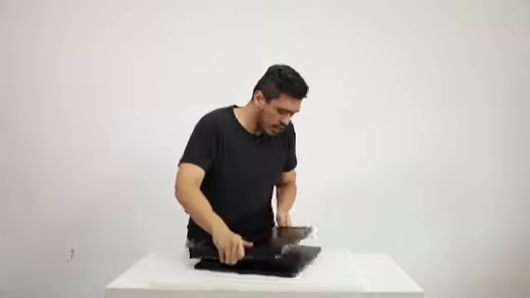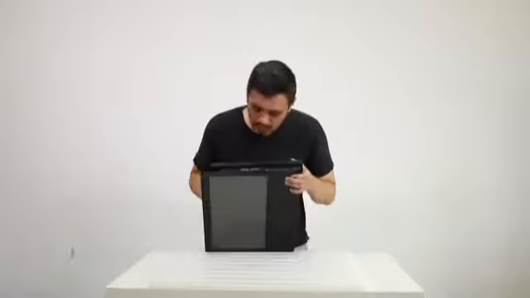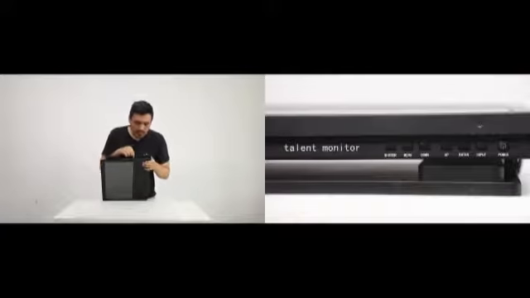Yeah, and that's about it really. There's the other buttons right here, the talent monitor buttons, and these are the same buttons as the ones before. There's the mirror button, there's the menu, the down, the up, the enter, the input, and the power buttons. All work the exact same way.